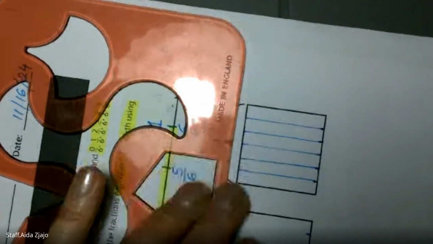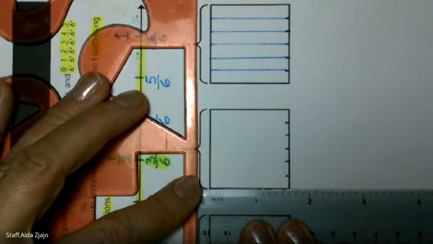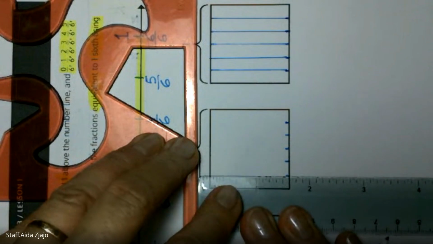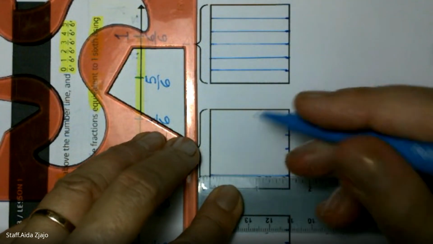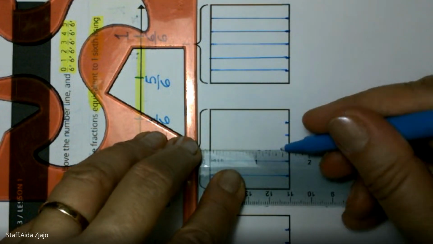Okay, this is my one rectangle with 6 pieces. I make a line parallel to it, and I can create this.